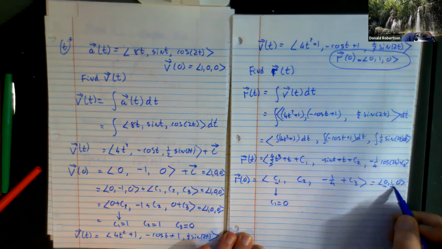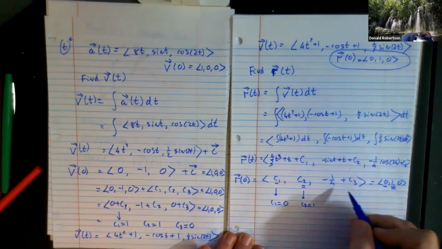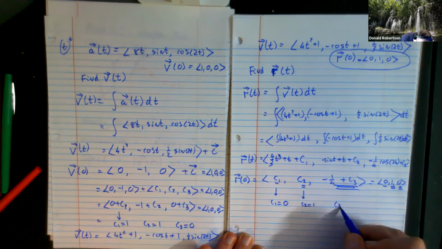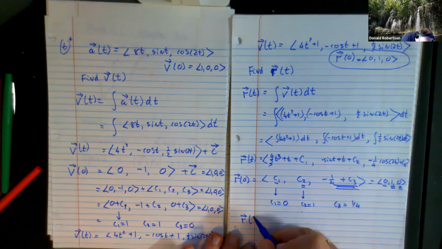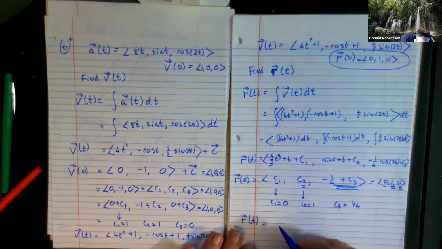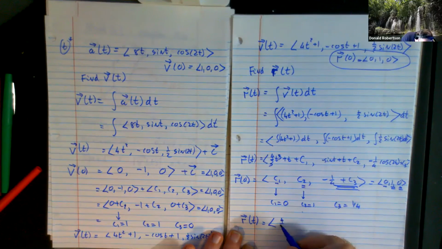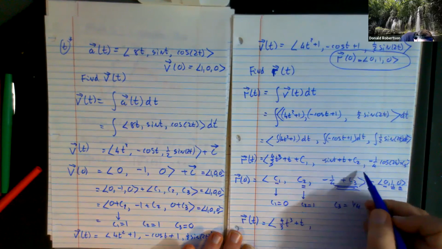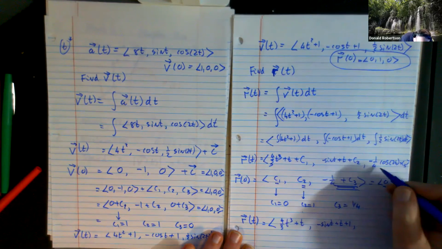If you match this fella up, c2 would be 1. If you match this fella up, c3 has to be positive a quarter. So the final answer is this guy plus 0, this middle guy plus 1, and this last guy, which is him, with a quarter.